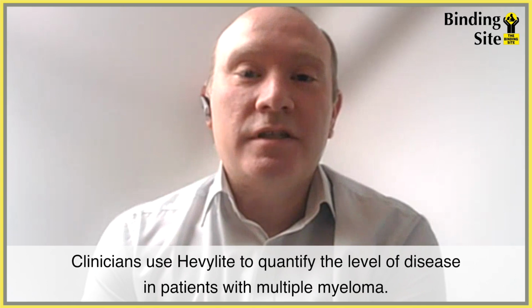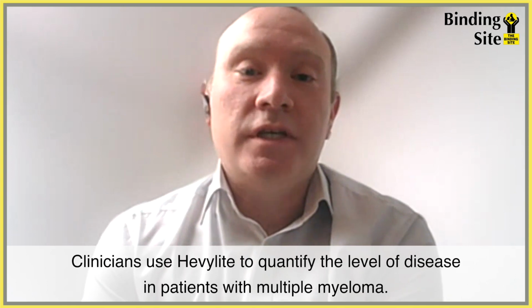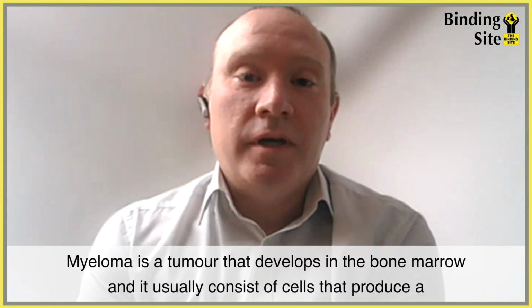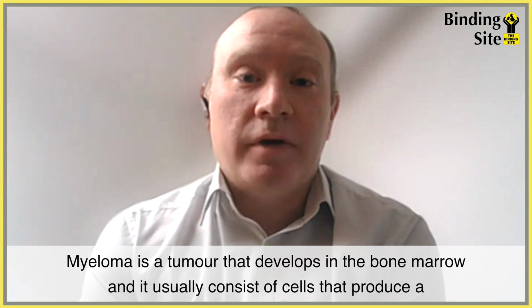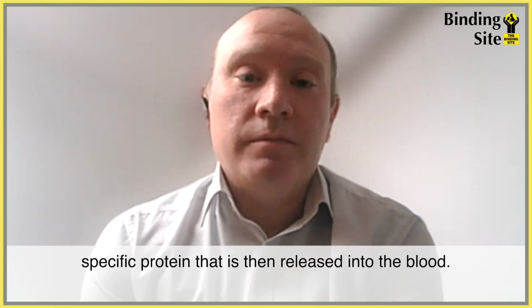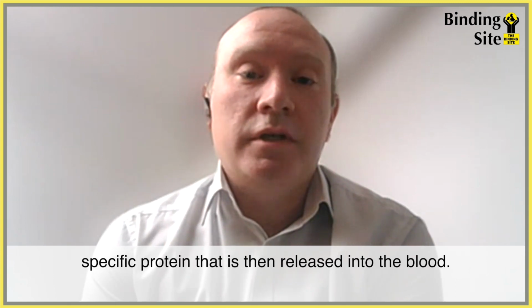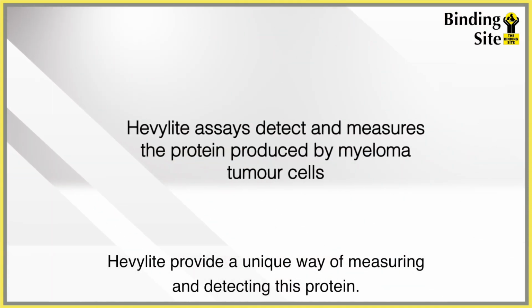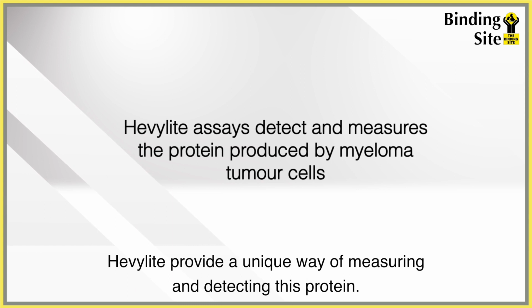Clinicians use Hevylite to quantify the level of disease in patients with multiple myeloma. Myeloma is a tumour that develops in the bone marrow, and it usually consists of cells that produce a specific protein that is then released into the blood. Hevylite provides a unique way of measuring and detecting this protein.